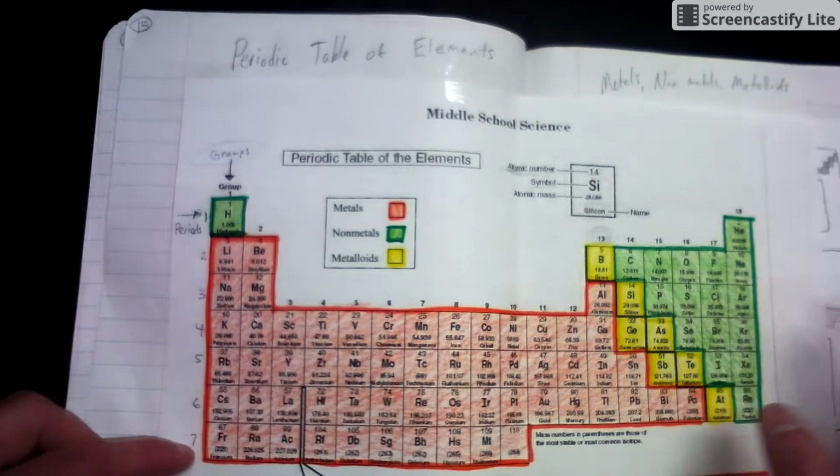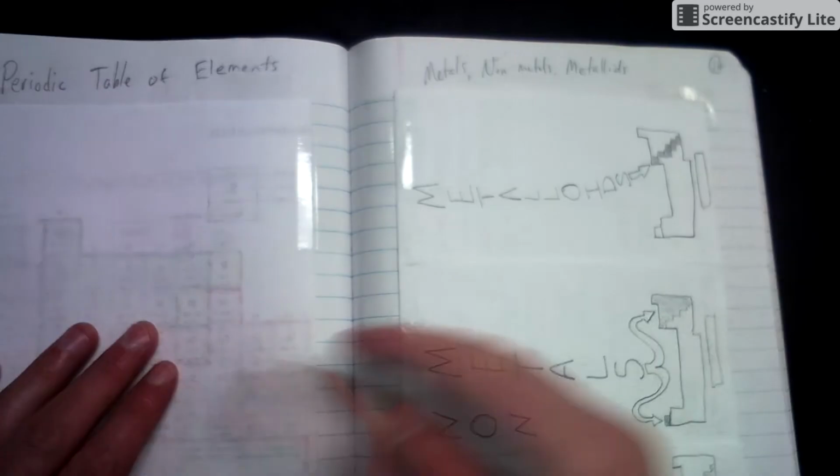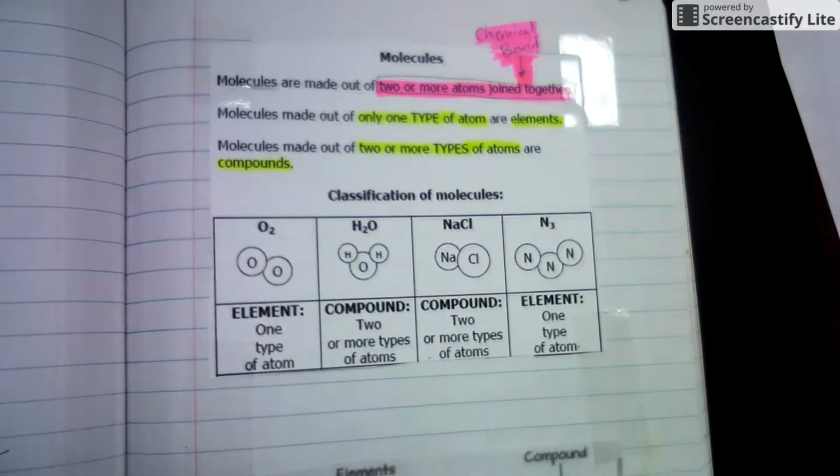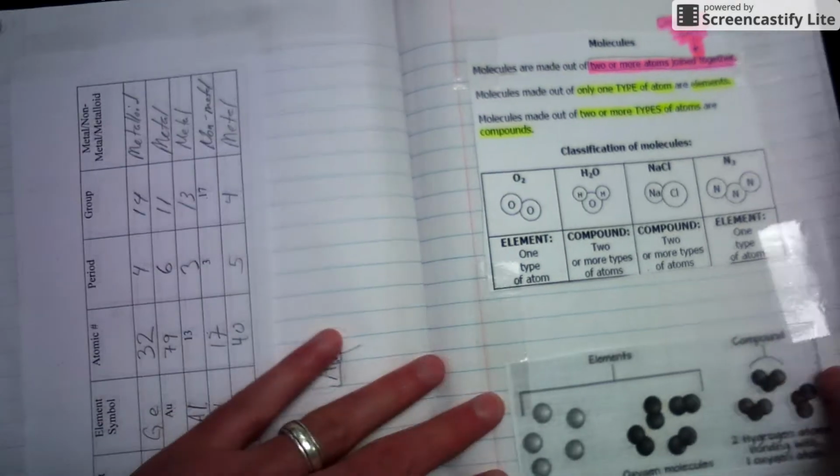Periodic table should be on page 15. Metals, nonmetals, metalloids, foldable should be on page 16. Page 17 should be this little practice reading the periodic table chart. Page 18 should be all about molecules here, some notes that we glued in. Page 19 should be this little diagram showing how matter is either a mixture or a pure substance.